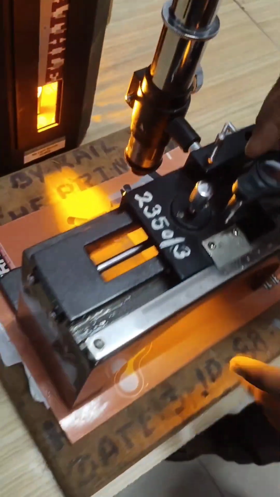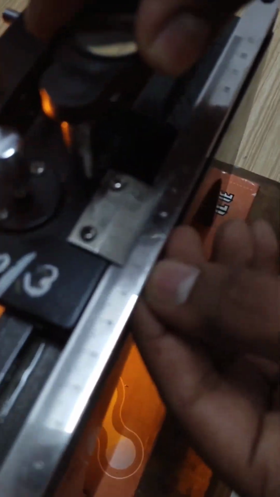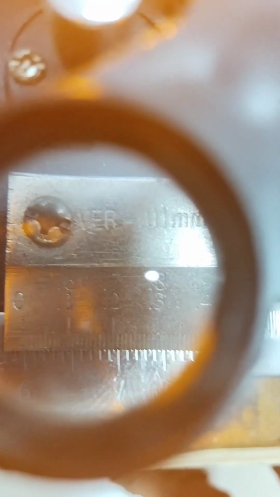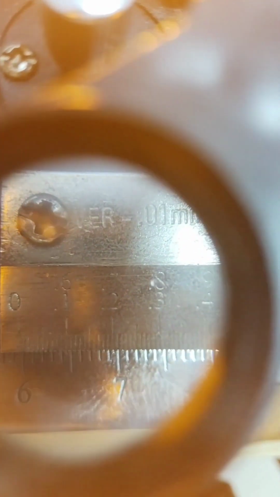Then we are going to take the readings here. It is 5.9, and the fifth division is coinciding with the main scale reading here.